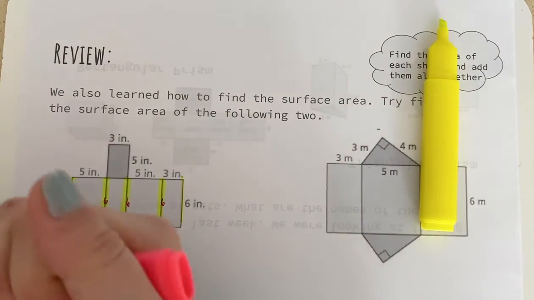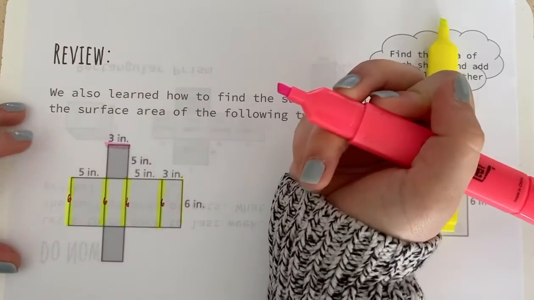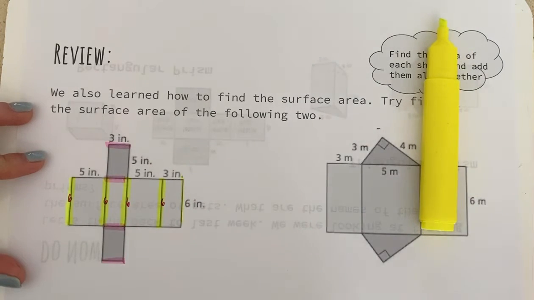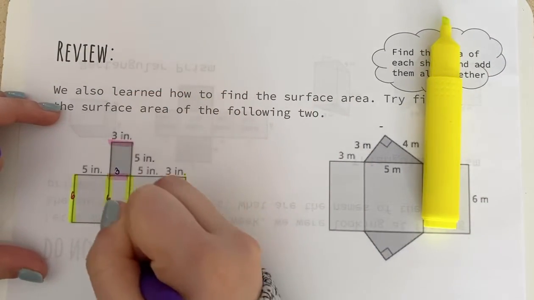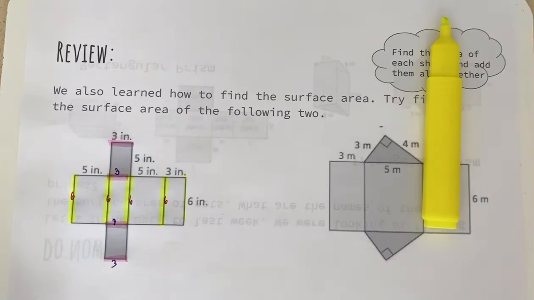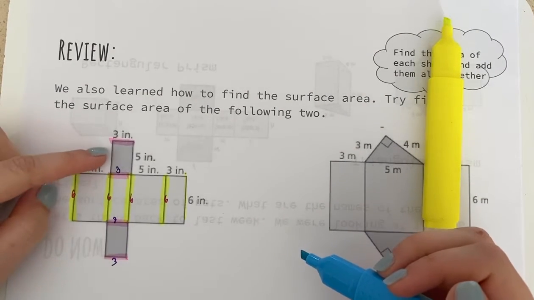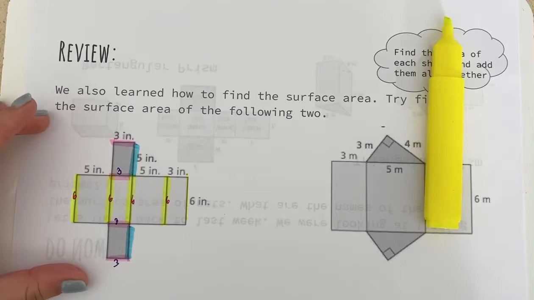Okay, now I'm going to get another highlighter. If this is 3 inches, I know that this side is 3 inches, this one's 3 inches, this one's 3 inches. So I'm going to do the same thing and label them 3, 3, 3. Okay, one more thing. I can assume that this rectangle is the same as this rectangle. So if this side is 5, then this side must also be 5.